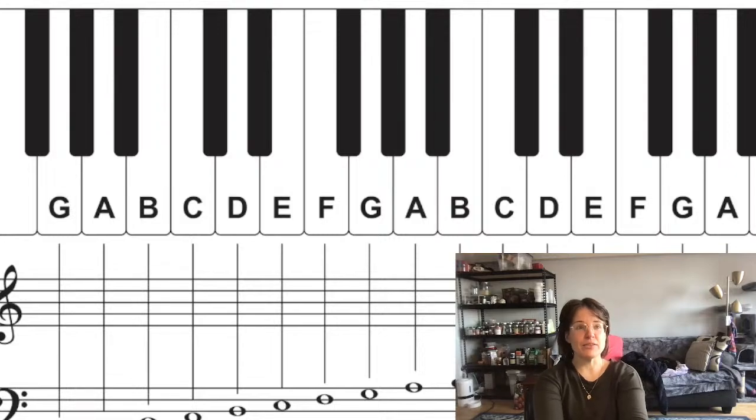And the different registers of the voice are like chest voice, head voice, and mixed voice. So if you've heard those terms but they kind of mystify you and you're not sure what they mean, our free voice lesson on Thursday is going to be about registers.